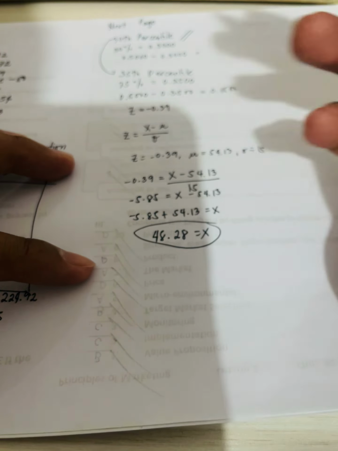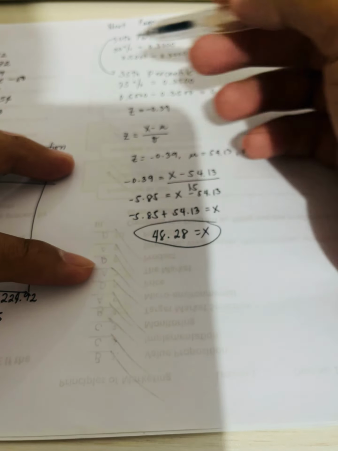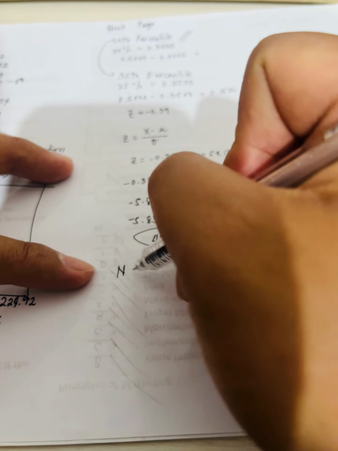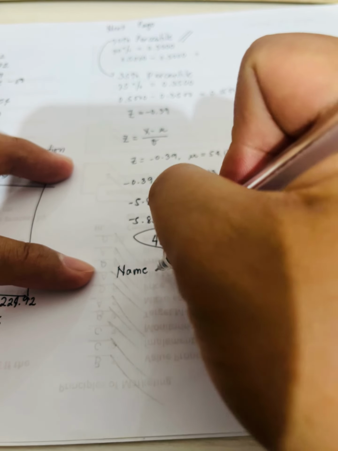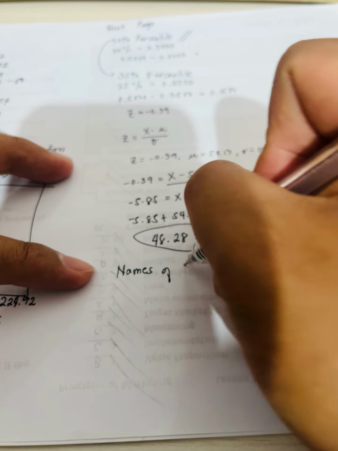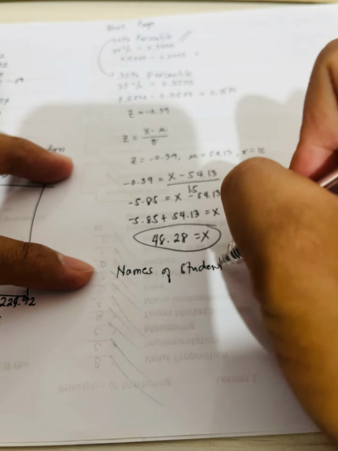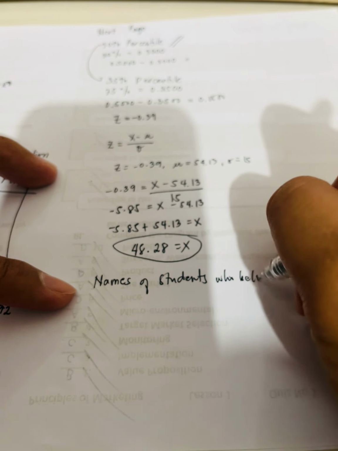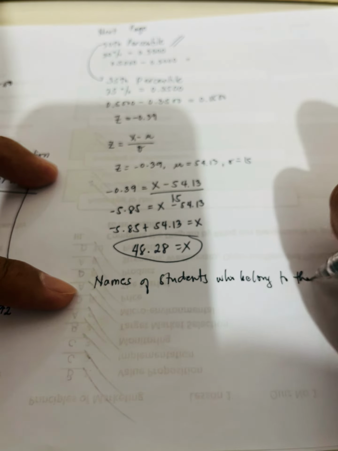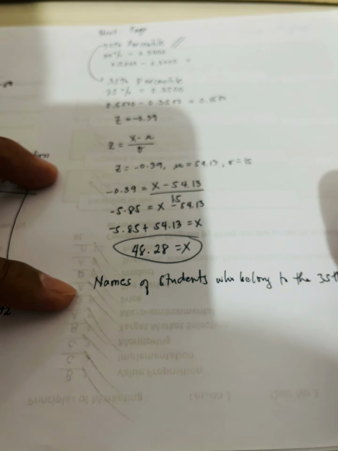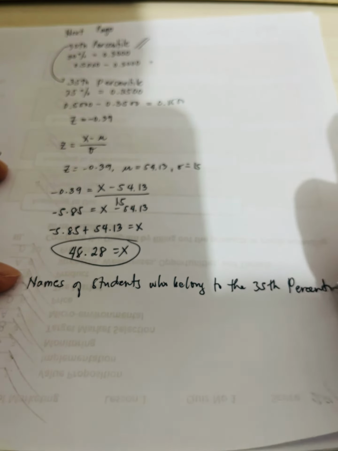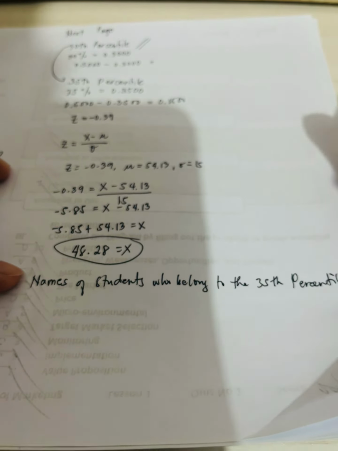On your output, it's the 30th, but in the example, it's the 35th percentile. So we'll name here the names of students who belong to the 35th percentile. But for you, it will be the 30th percentile.